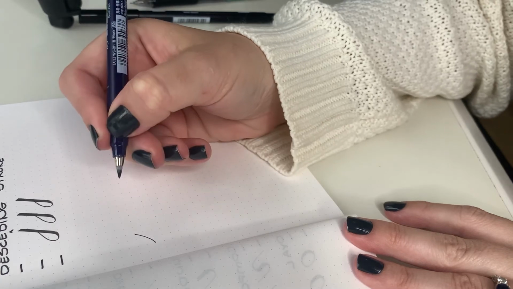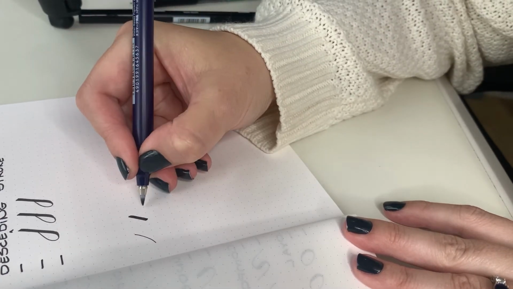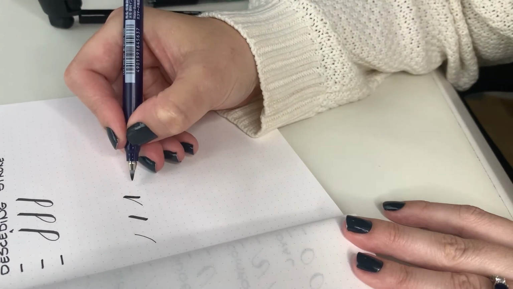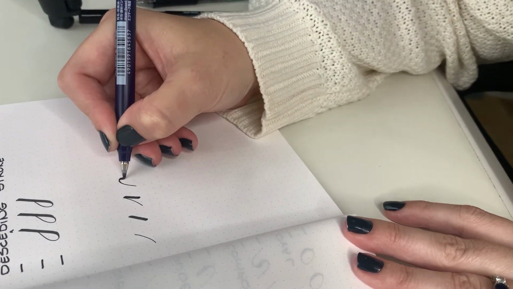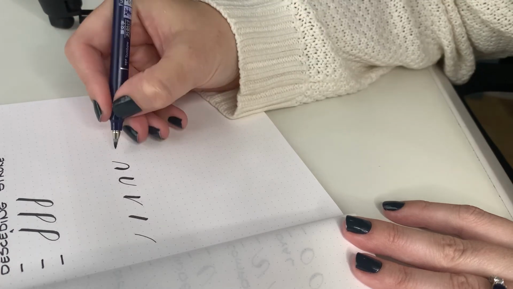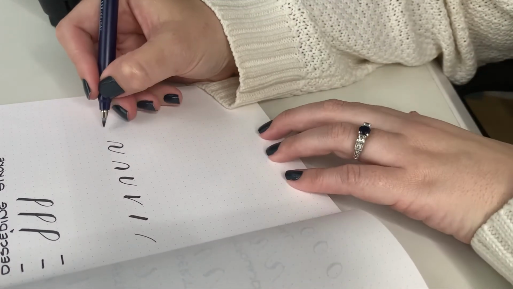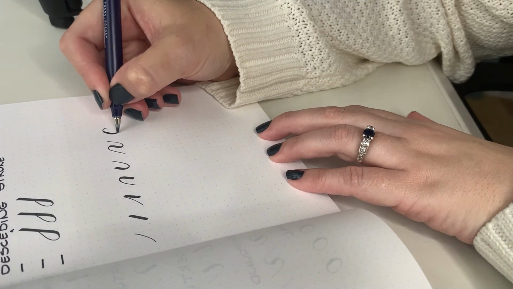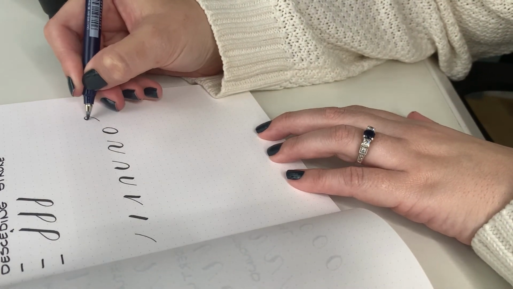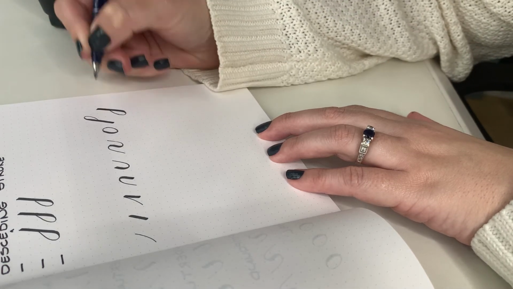Now let me walk you through the basic strokes. In modern calligraphy, it's important to always remember thin upstroke, thick downstroke. We have 9 basic strokes that we use repeatedly in every letter of the alphabet. They are the upstroke, downstroke, up and down stroke, overturn stroke, underturn stroke, compound curve, oval, ascending stroke, and descending stroke. Let me show you how to do each stroke.